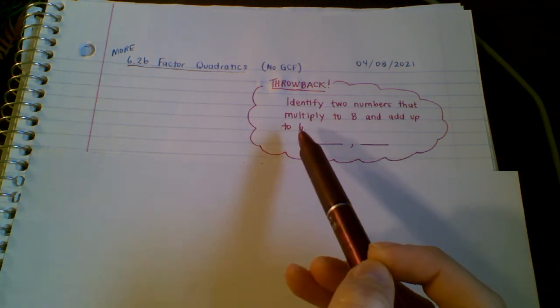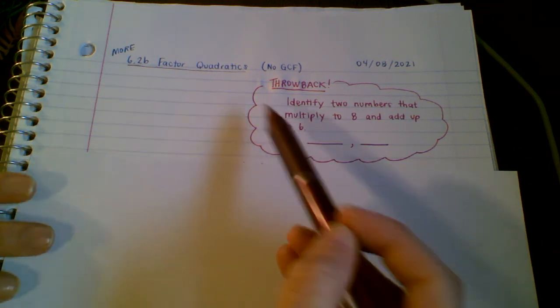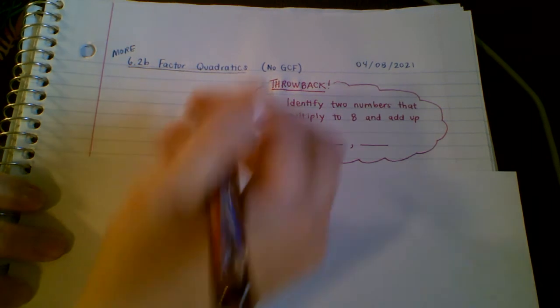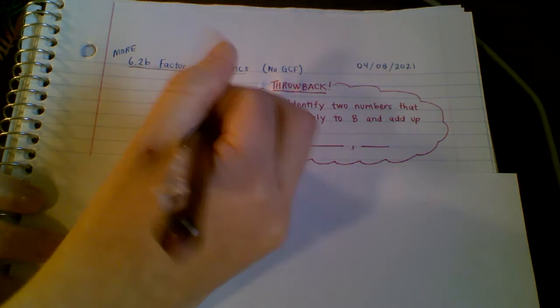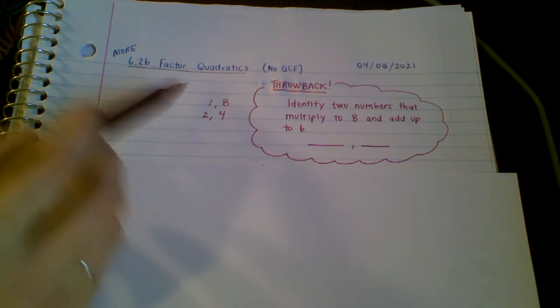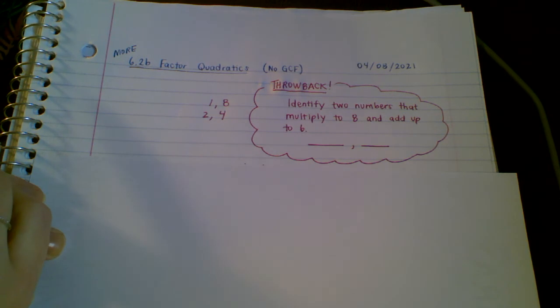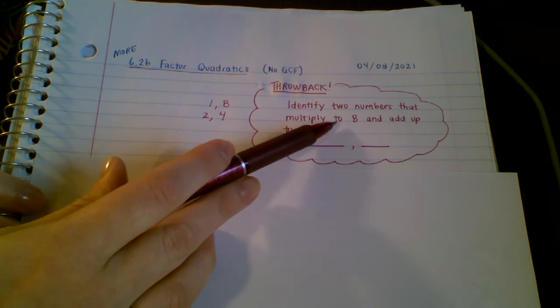So the strategy that I use is start with 2 numbers that multiply to 8 and make a little factor list. So the 2 numbers that could multiply to 8 would be 1 and 8. 2 times 4. 3, nope, that doesn't multiply into 8. 4 we already have. 5, nope, that does not multiply into 8. 6, no. 7, no. And then 8 we already have. So there's my pairings of numbers that multiply to 8.